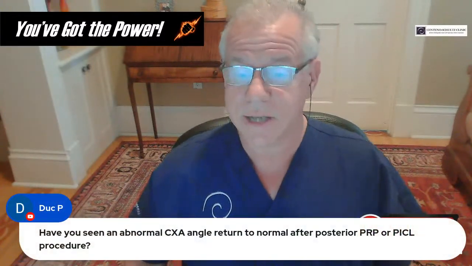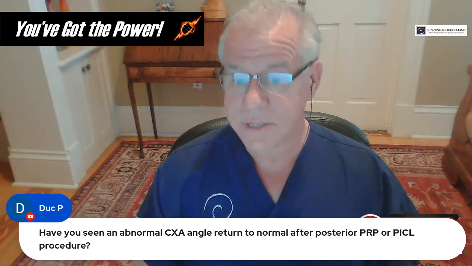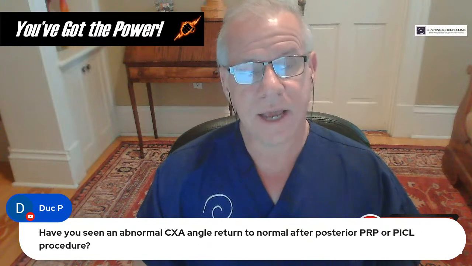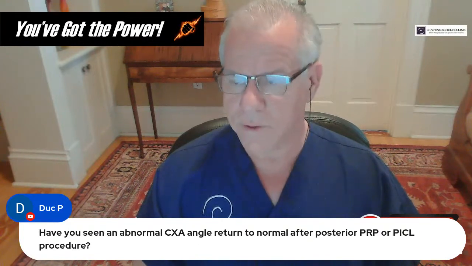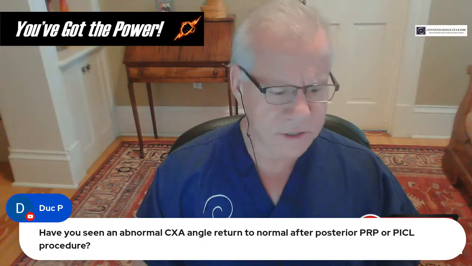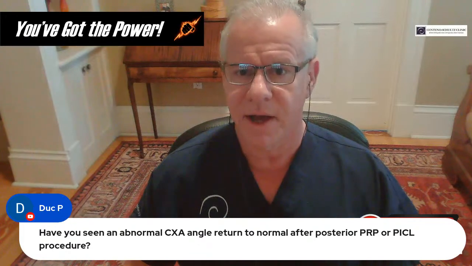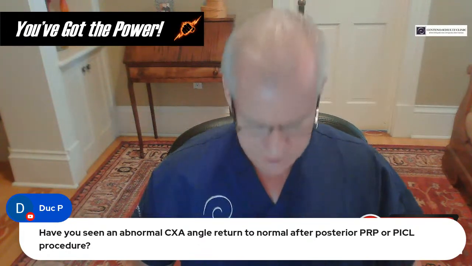Okay, so let's start with Duct P. Have you seen an abnormal CXA angle return to normal after posterior PRP or PICL procedure? Abnormal CXA angle return to normal. Realize I'm not too concerned about abnormal CXA, but let's talk about that a little bit. And for those of you that may not know what we're talking about.